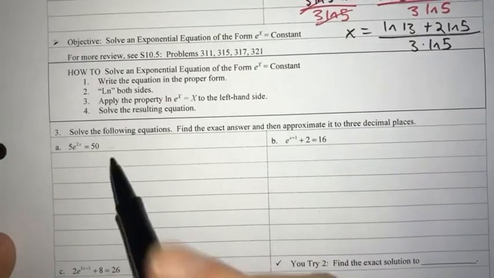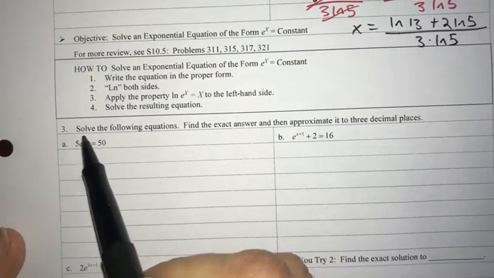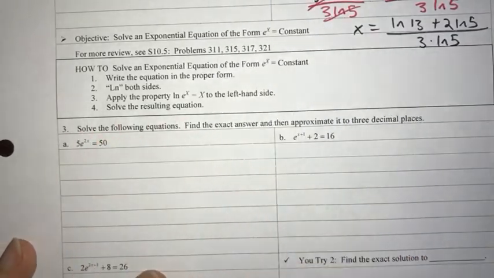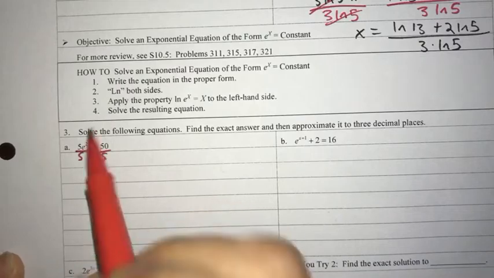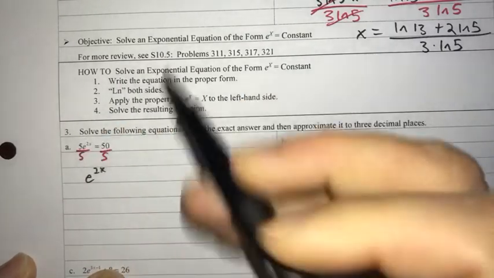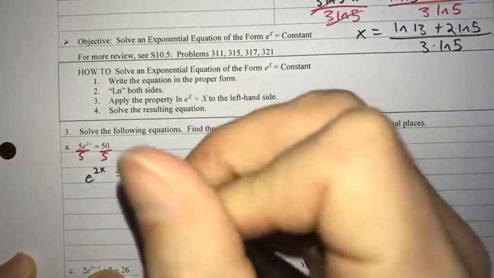Let's see. We're gonna do the same thing. We wanna get this e to the 2x by itself. Once we get that by itself, we're gonna apply the natural log. So first thing we do is divide by 5. This gives us e to the 2x, right? The 5 cancels out. 50 divided by 5 is 10.